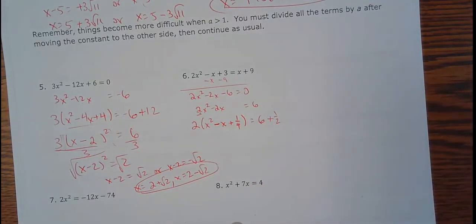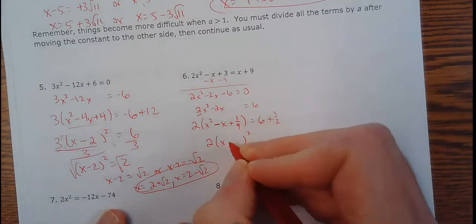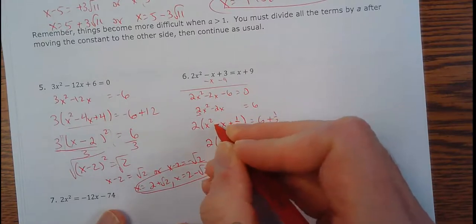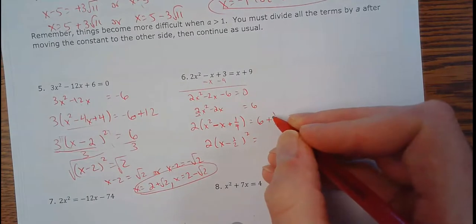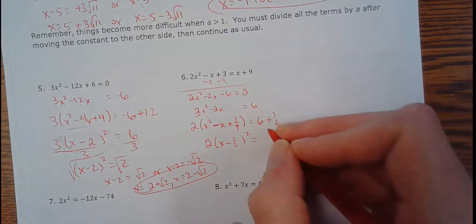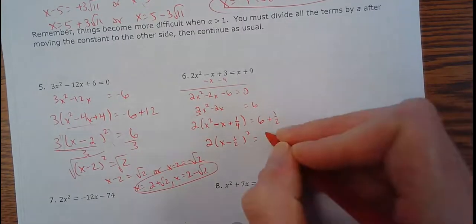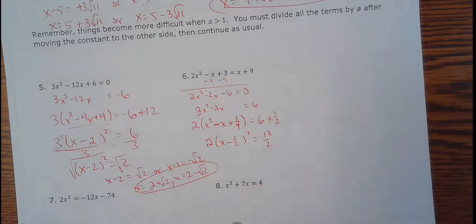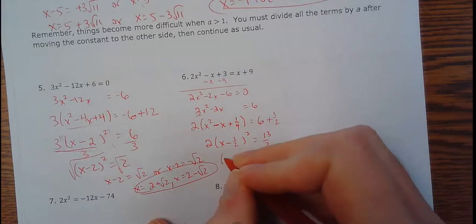Okay, so now we're getting fractions involved, but we can still do it. This would be x minus, remember, it's always half of this, so 1/2. And you could write this, we could say 6.5. Maybe I'll make it an improper fraction. So 6.5 would be 13/2. Okay, so 6.5 is 13/2. Now I'm going to divide both sides by 2.